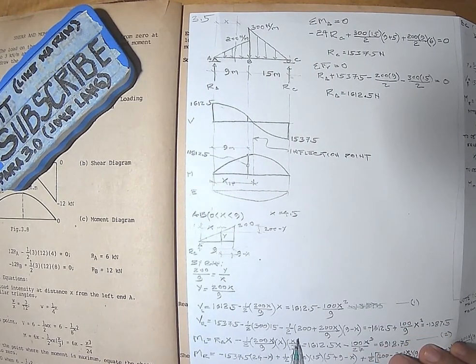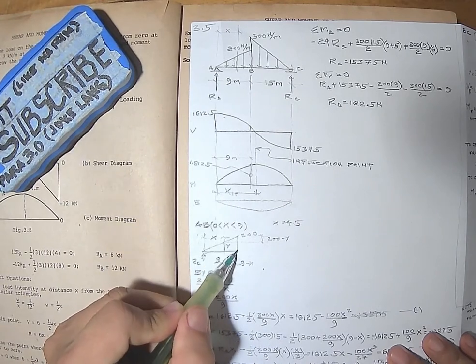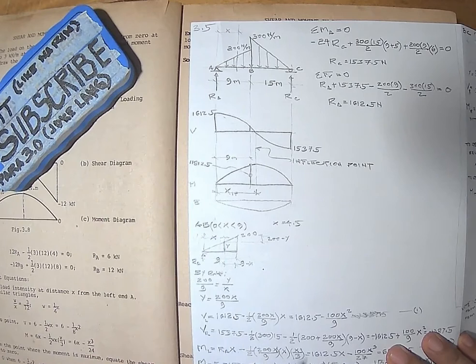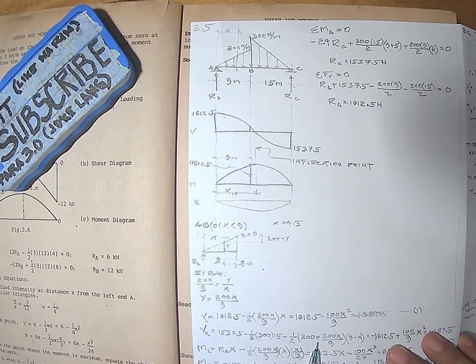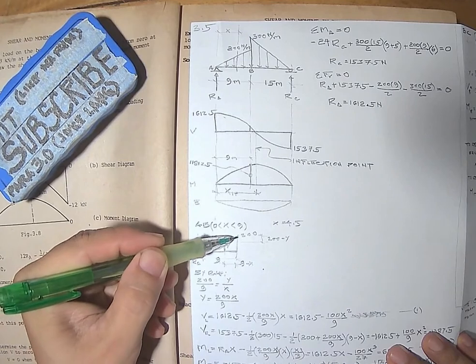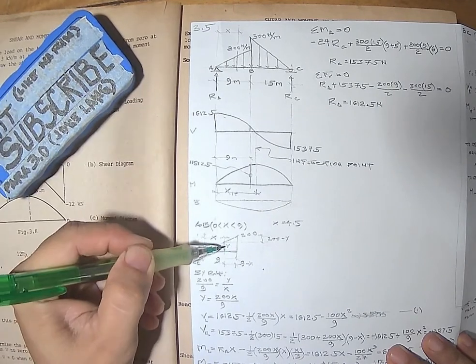Minus 1/2 times the quantity 200 plus 200x divided by 9 times 9 minus x. This is the area of your trapezoid, okay? That trapezoid is the 200 plus 200x over 9, divided by 2. Take the average of the heights, which are 200 and this y.